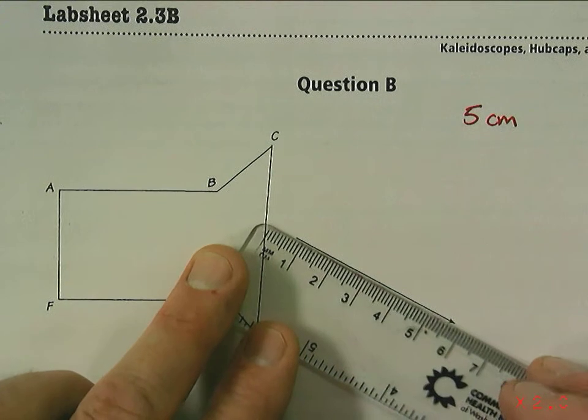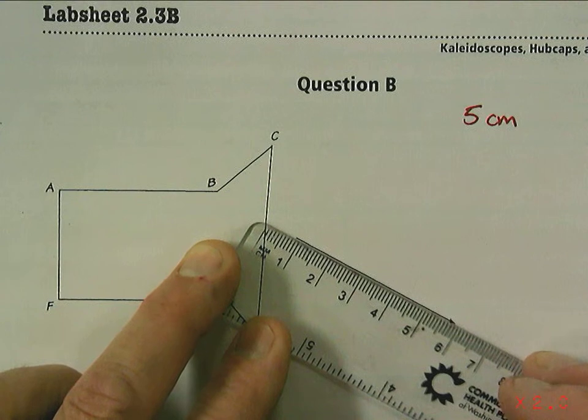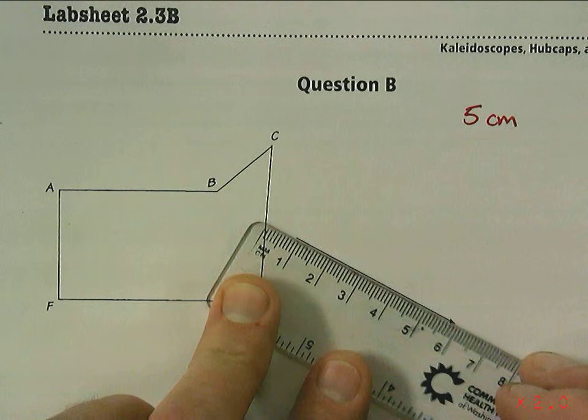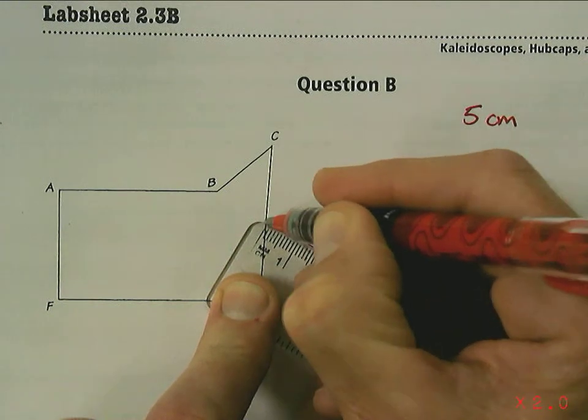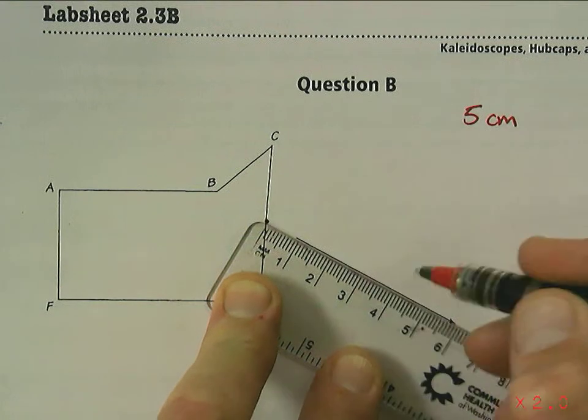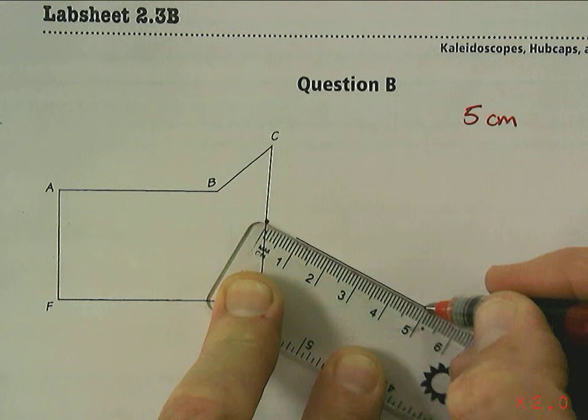I'm actually going to use this line here as a reference point. So I'm going to go back to the other end of the arrow and mark a spot on my shape here, right here. It's not a given point, but then I'm going to go 5 centimeters away from that point.